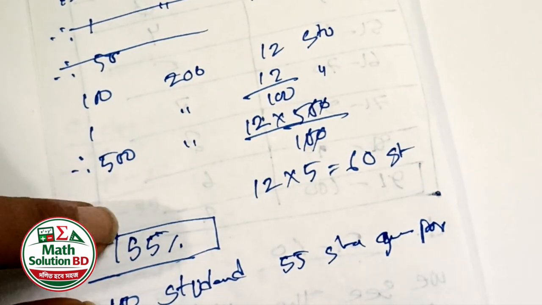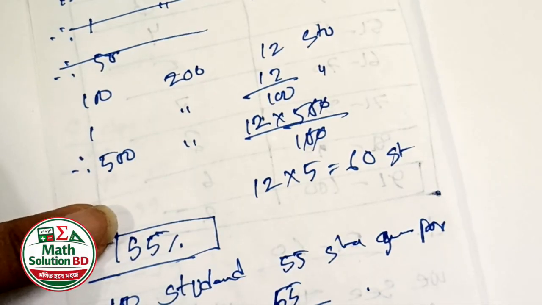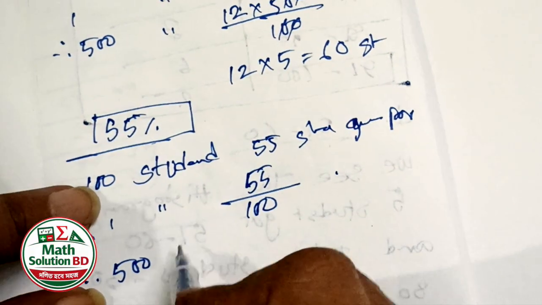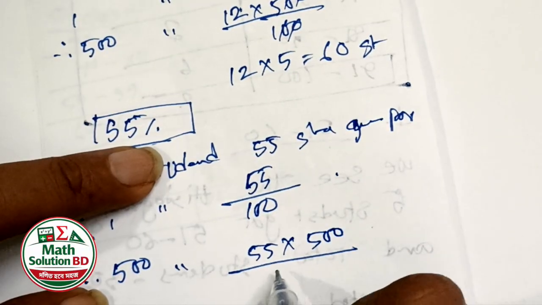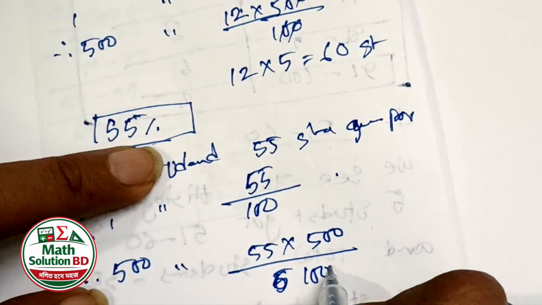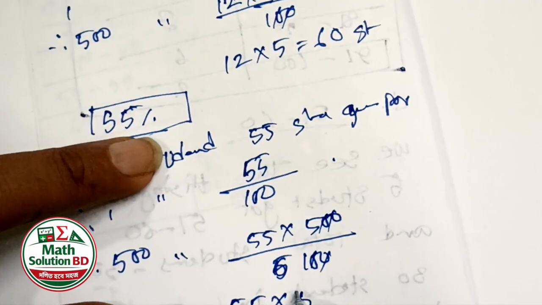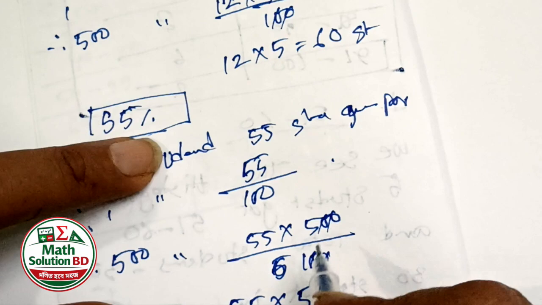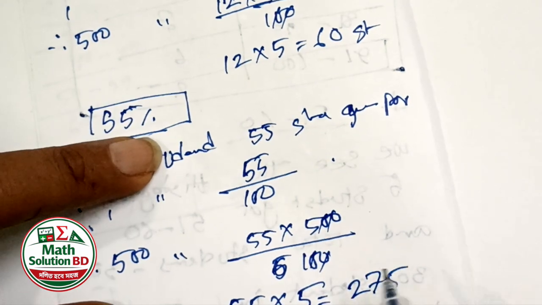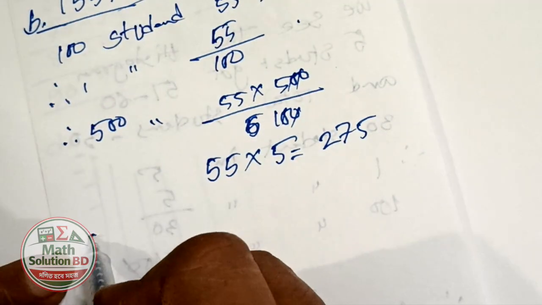So 1 student is 55 by 100, and 500 students, 55 into 500 by 100. Means 55 into 5 equals how much? 275. Number B.